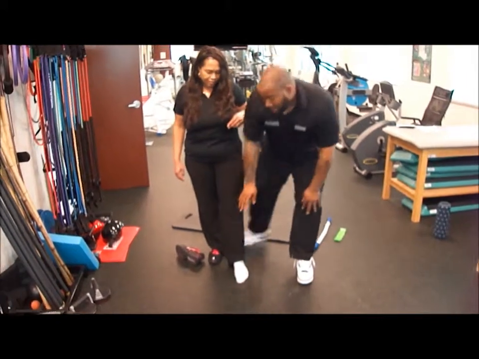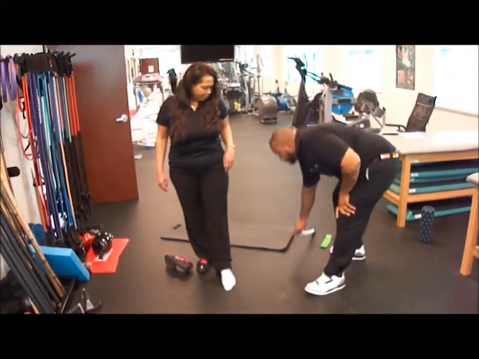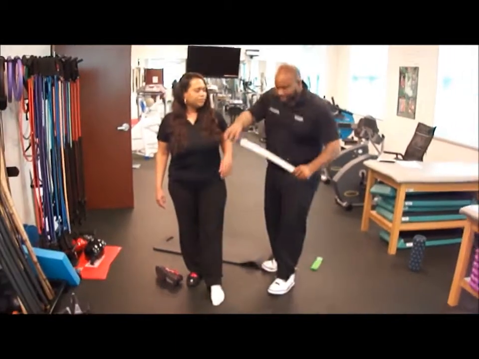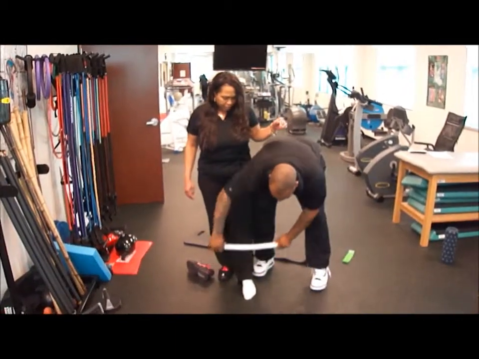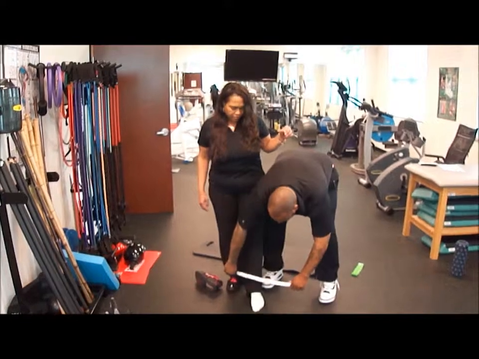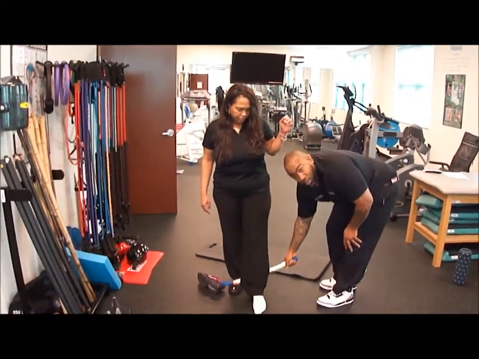And after she does that, she would take the roller in a downward motion on these muscle groups and on the back, doing the same thing as well.